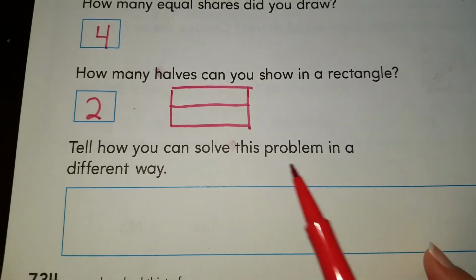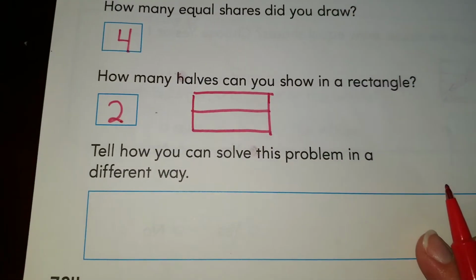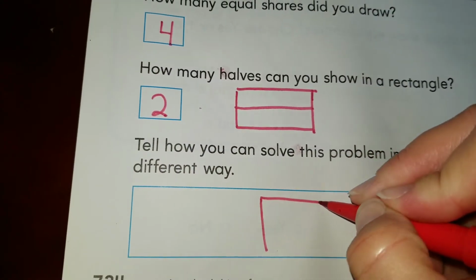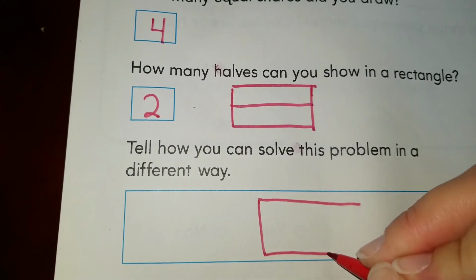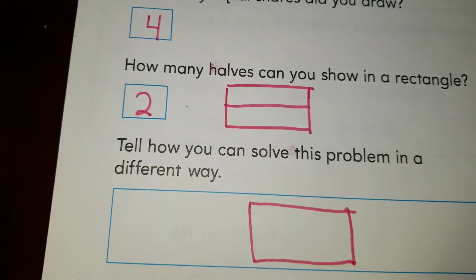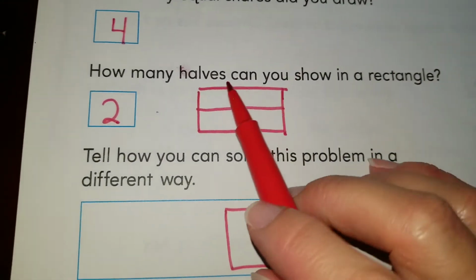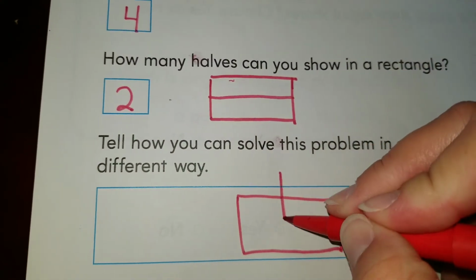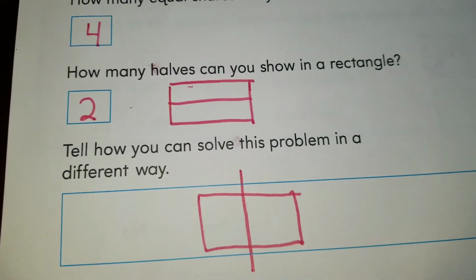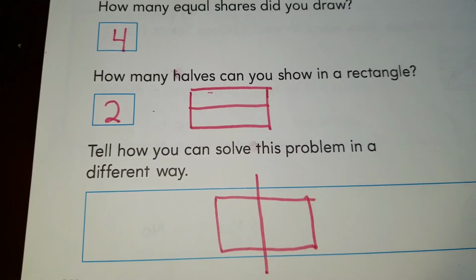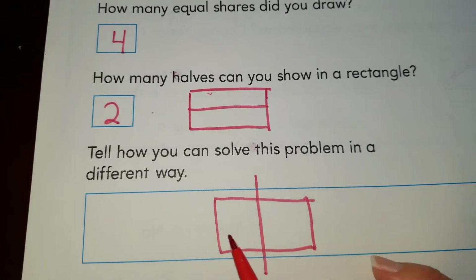And this is our last question. Tell how you can solve this problem in a different way. How can I divide this rectangle into half in a different way? ¿Cómo puedo hacer una línea que corte el rectángulo a la mitad de una forma diferente? Well, I did a horizontal line here. How about if I draw a vertical line? If I draw a vertical line, now I have 2 halves of my rectangle.